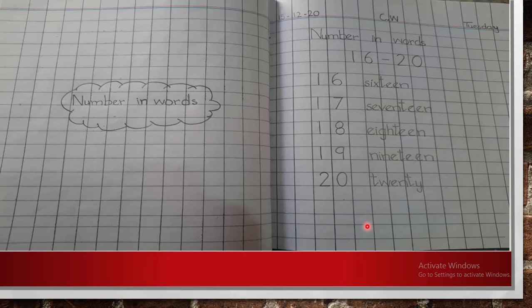Okay, little angels, this is your notebook work. You will do this work in your notebook. First you will draw a clock on the first page, and on the next page you will write numbers in words, 16 to 20, like this.